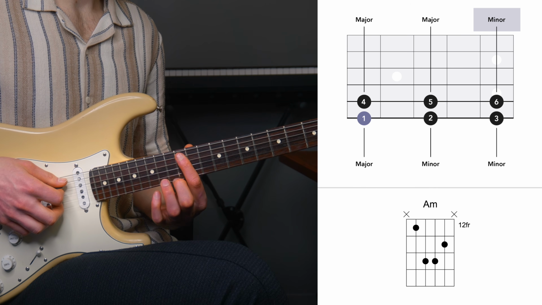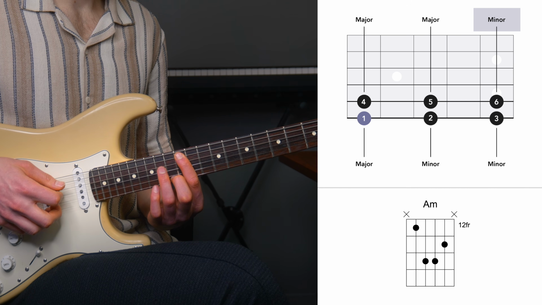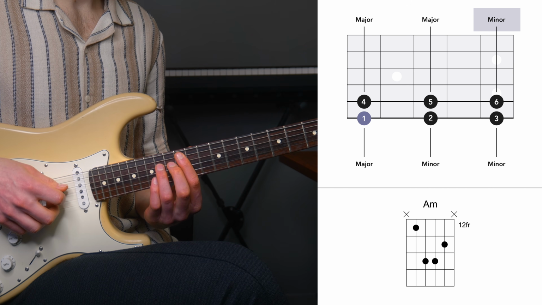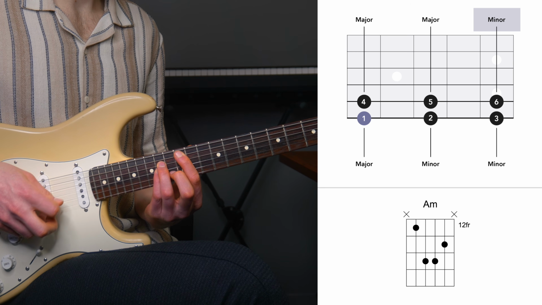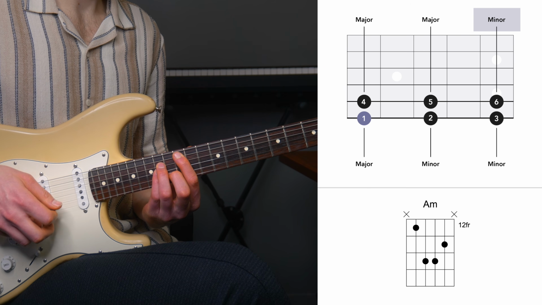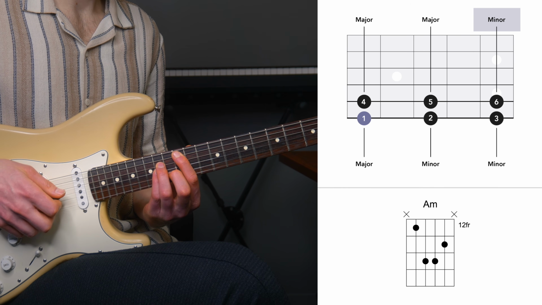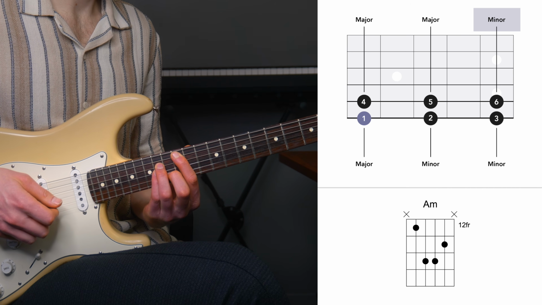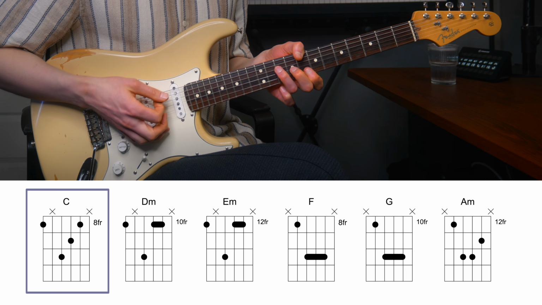That's going to be 12 on an A string, 14, 14, 13. Okay, let's play through all the chords we have covered.